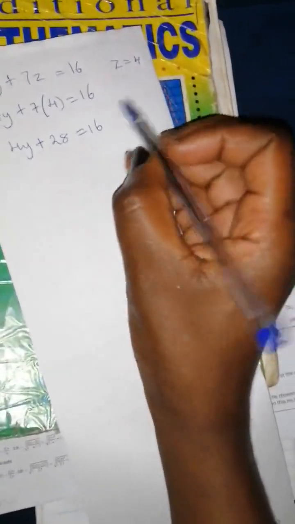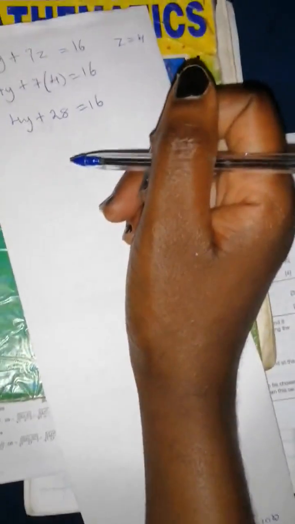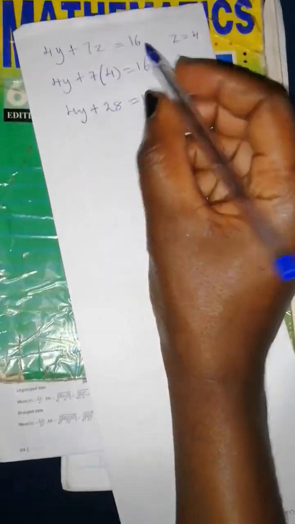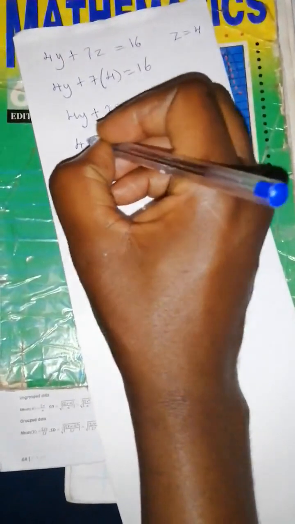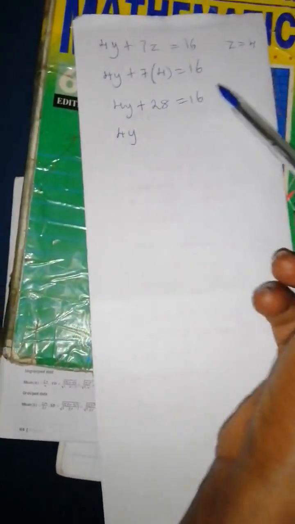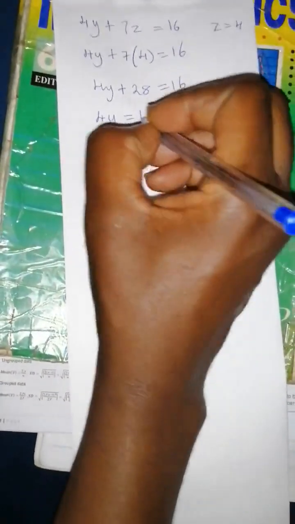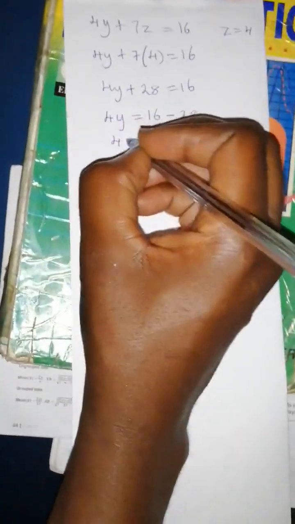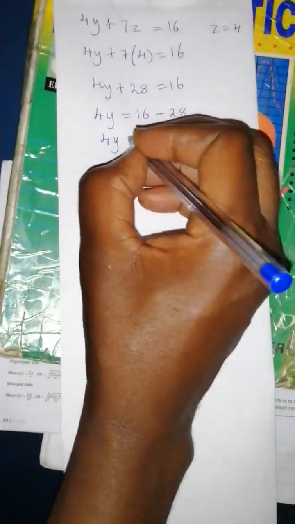We collect like terms, or we bring in what we call the additive inverse of 28. And the additive inverse of 28 is negative 28, meaning when I add negative 28 here, it will give me a 0. Then there it will be 16 minus 28. So I have 4y equals 16 minus 28.